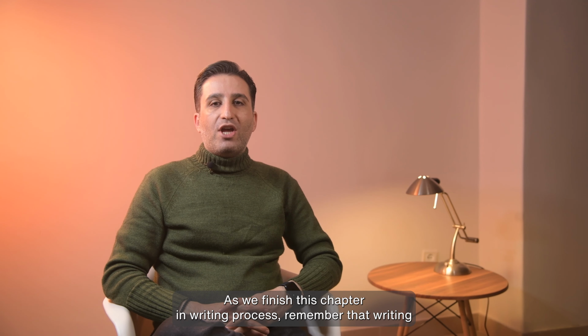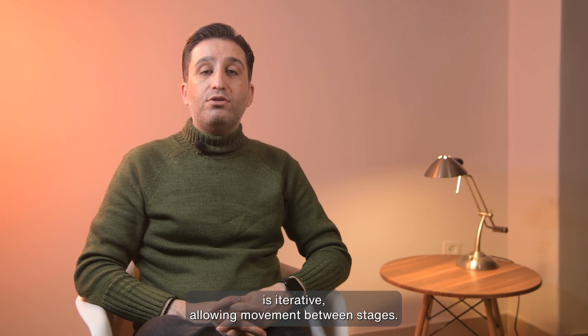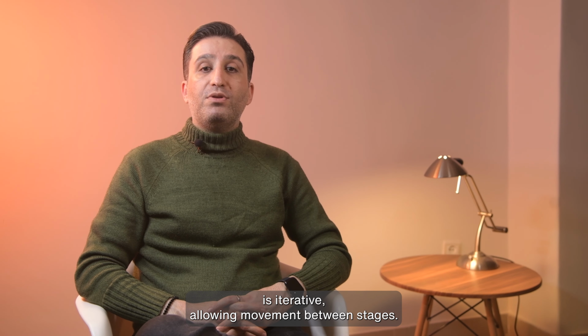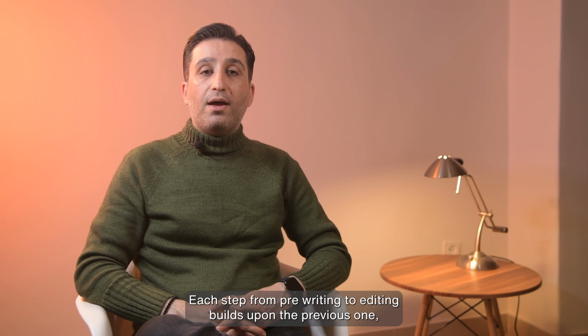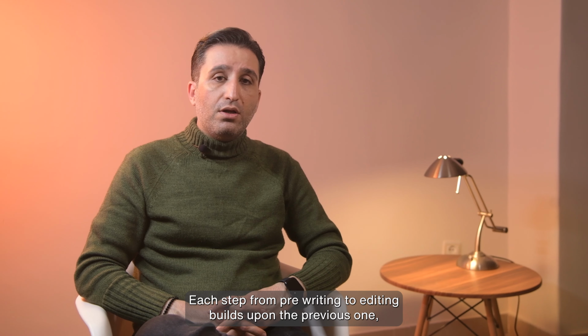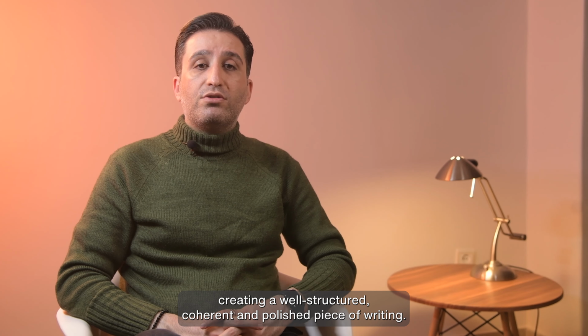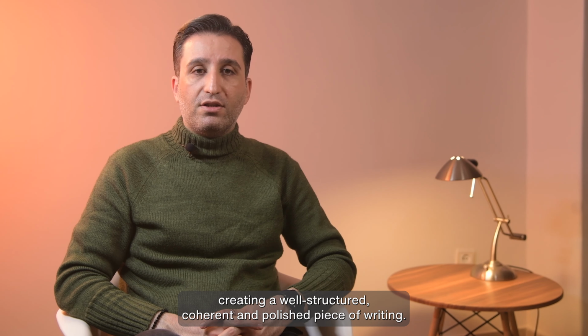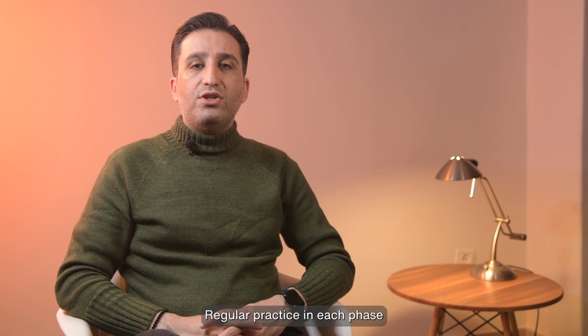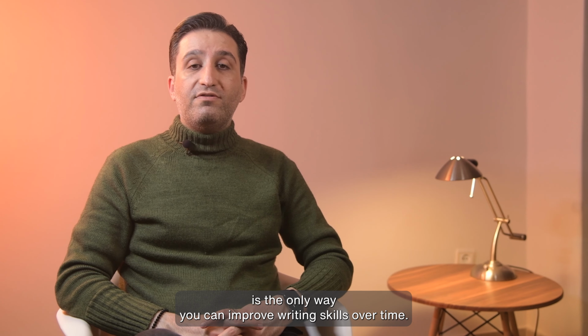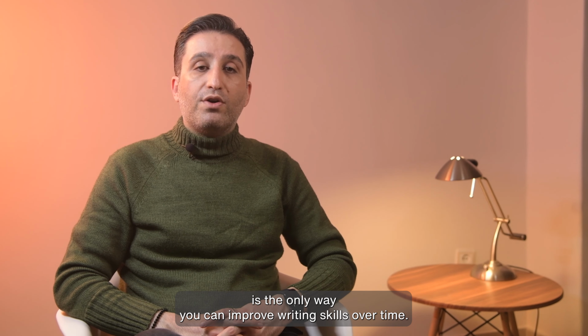As we finish this chapter in the writing process, remember that writing is iterative, allowing movement between stages. Each step, from pre-writing to editing, builds upon the previous one, creating a well-structured, coherent, and polished piece of writing. Regular practice in each phase is the only way you can improve skills over time.